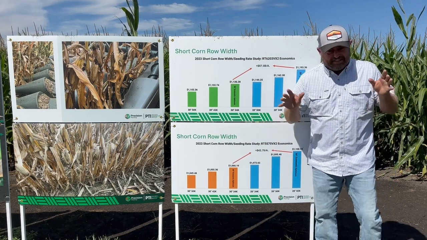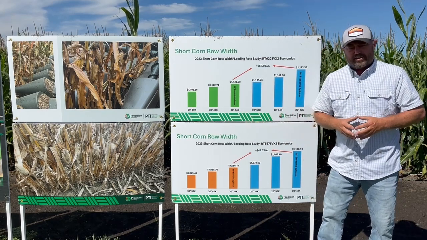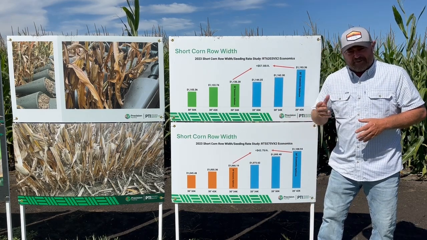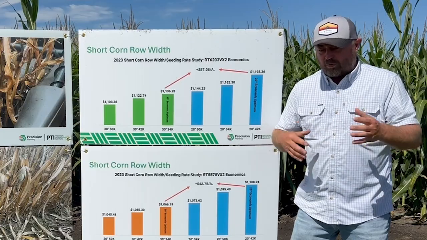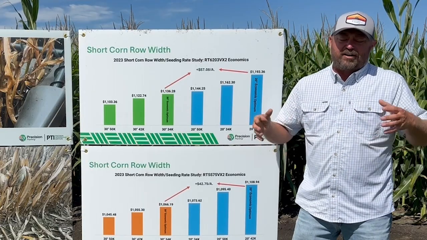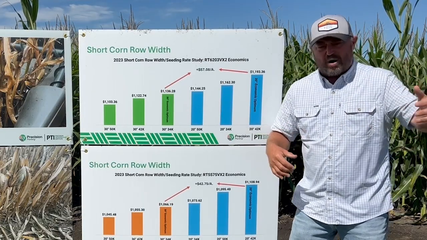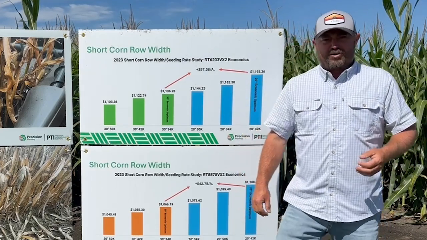We've got this tested again this year in 2024. We've got it in 15-inch rows. And so we'll see where this lies. But with these higher seeding rates, I think the narrow row platform is perfect for short stature corn.